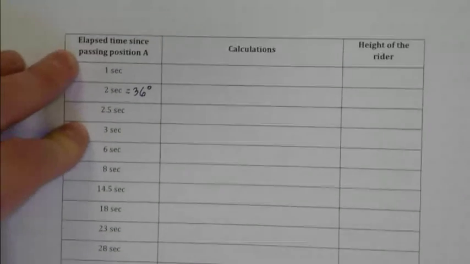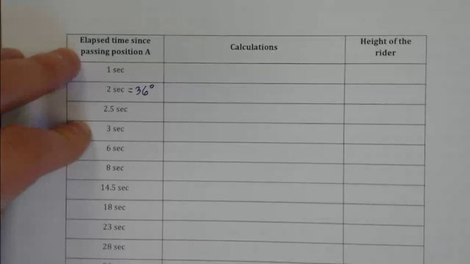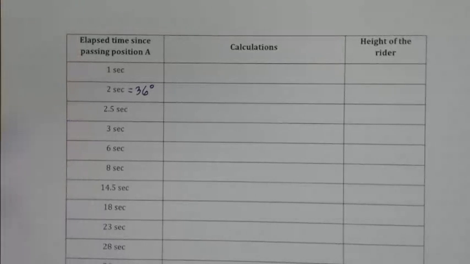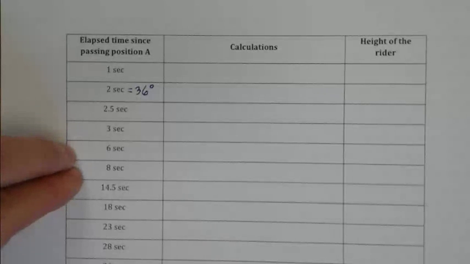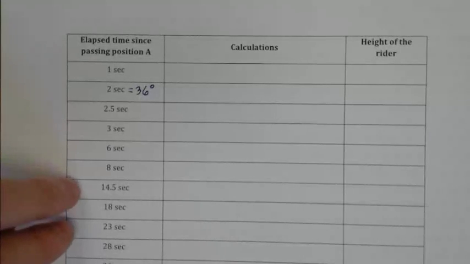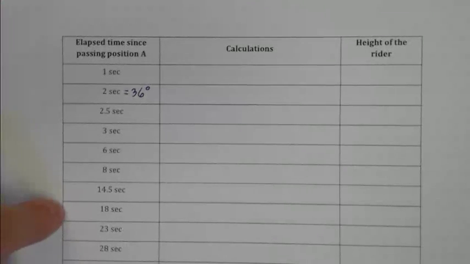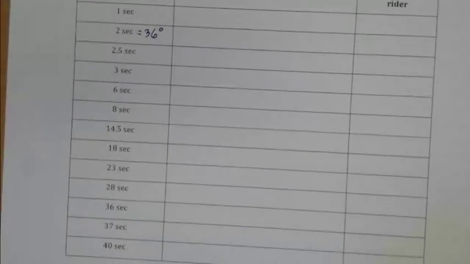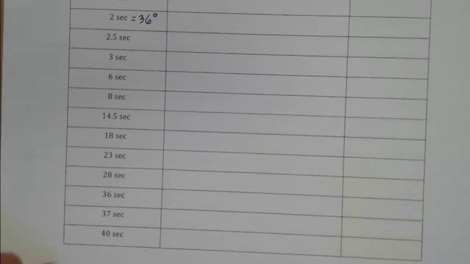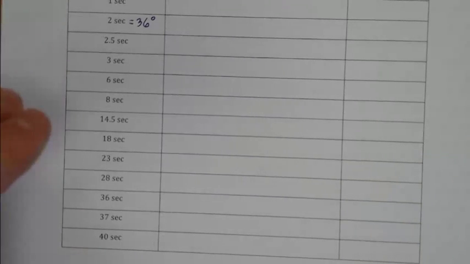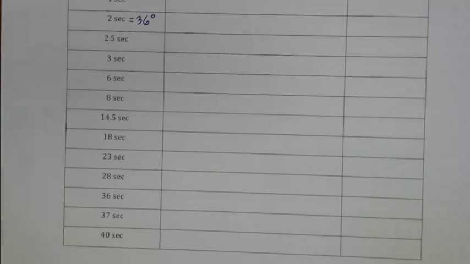These first 4 rows of the table will be the first quadrant, and then we know that 10 seconds would be 6 and 8 in the second quadrant, and then our 14.5 would be the third quadrant, and 18 would be the fourth quadrant. Then 23 and up would be after a whole revolution has already passed. So we're going to look at the first quadrant first, at 1, 2.5, and 3 seconds, on some scrap paper.